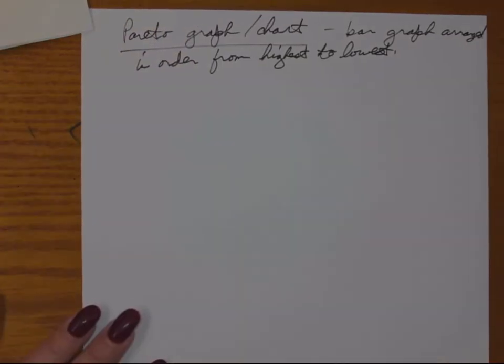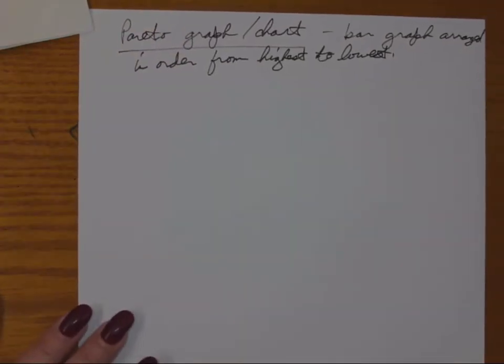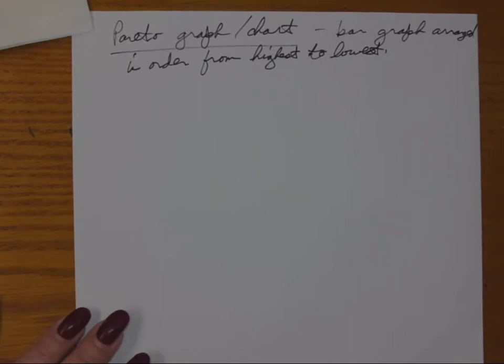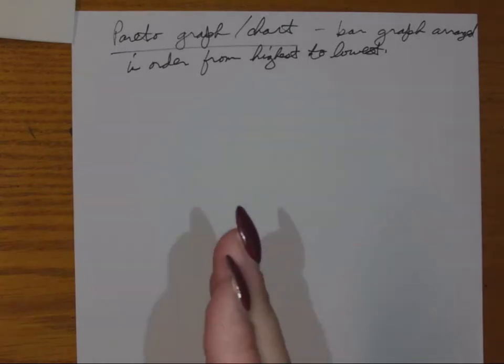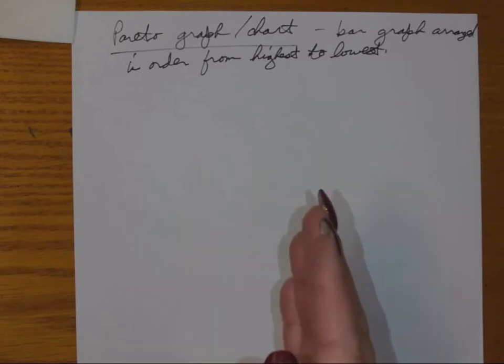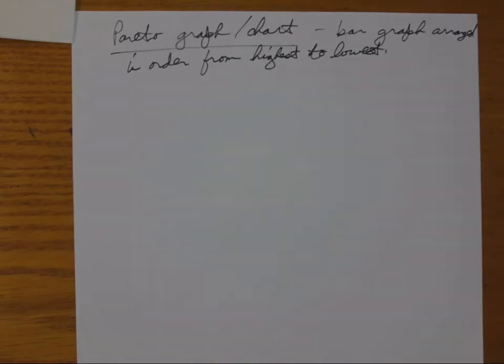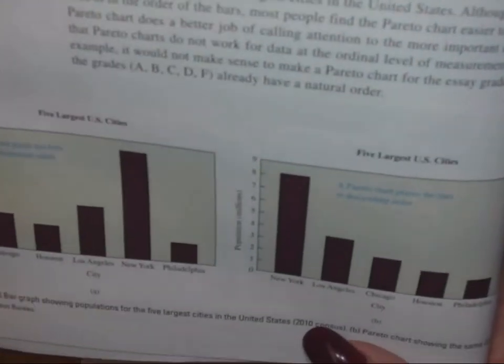But it happens a lot for qualitative data. So for instance, which vehicle do you like the best? The Volvo or the Ford or the Dodge? Okay, so the one with the highest rating would come first maybe, and then down past that. So qualitative data happens a lot more. You'll see it for that. Let me show you a difference. So first let me show you the difference in data for a bar graph versus a Pareto.